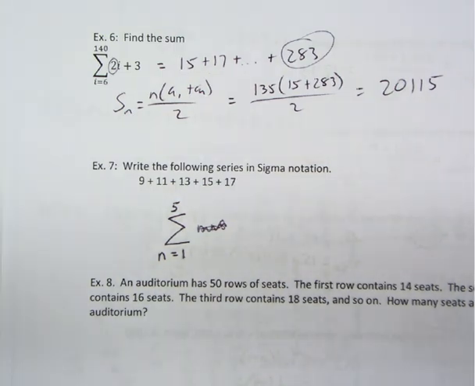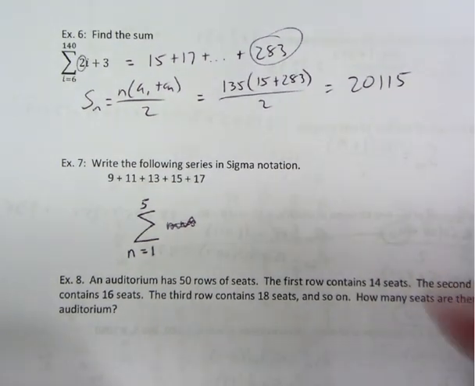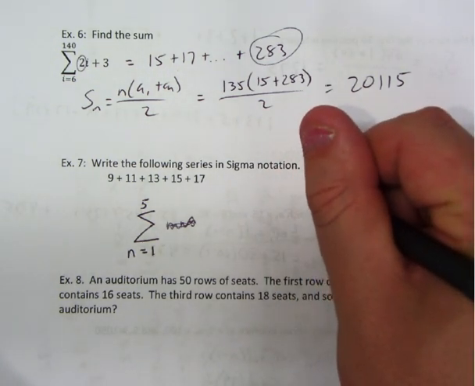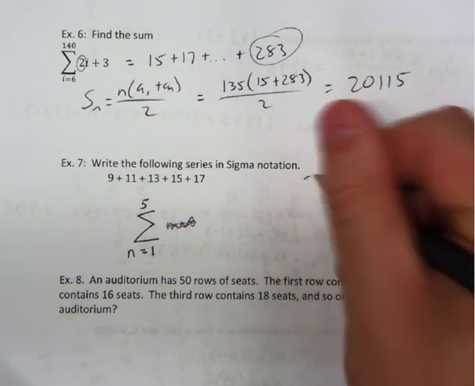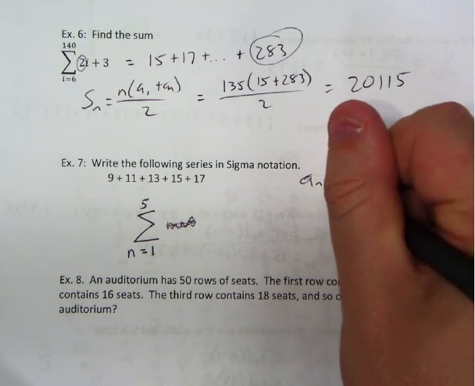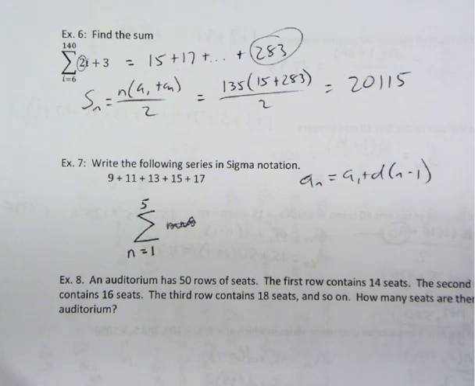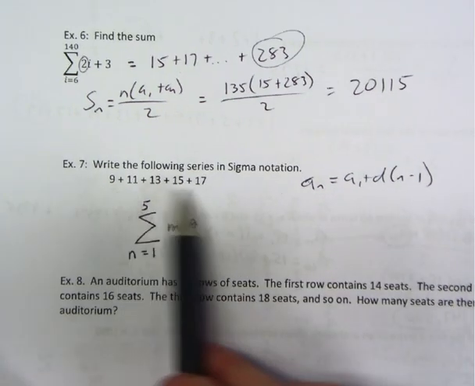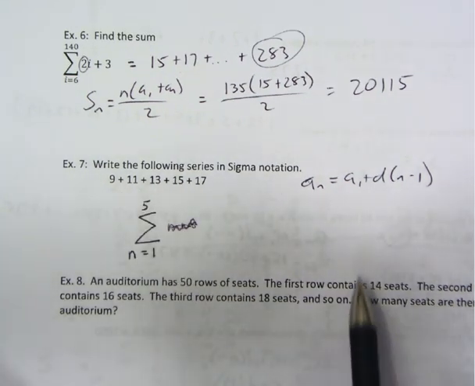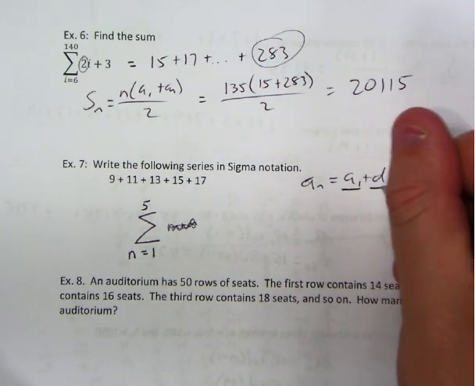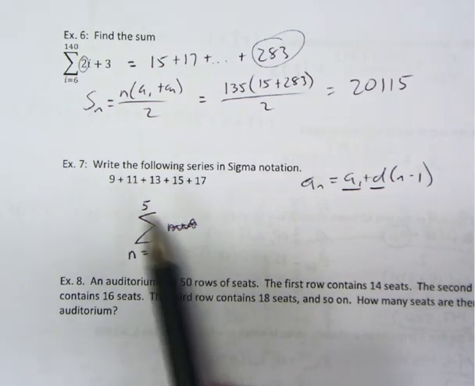If you think back to last section, there were one or two problems where you had to write the explicit formula for a sequence, right? We had to come up with a formula that would find any numbered term in the sequence. And remember what we did? We just replaced the first term and the common difference. And that's what you're going to do on these problems here.